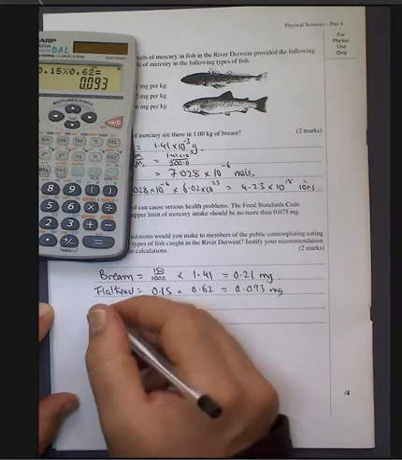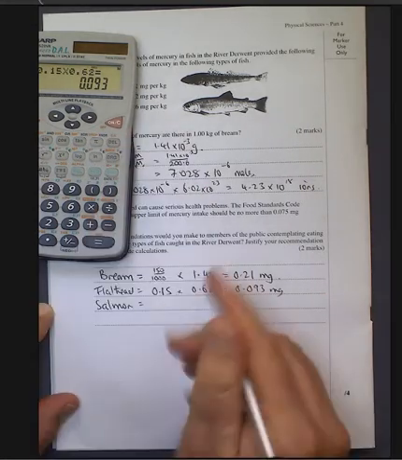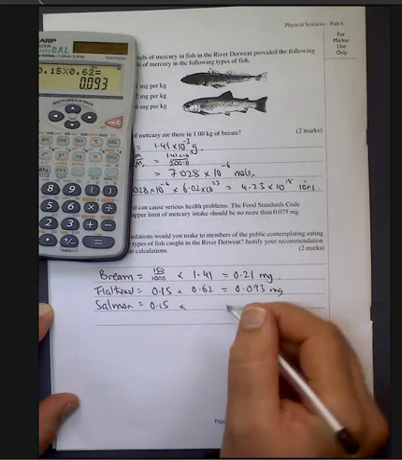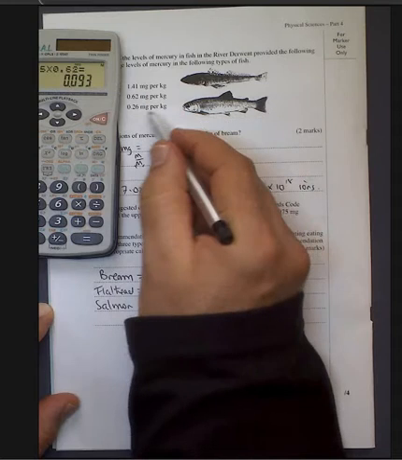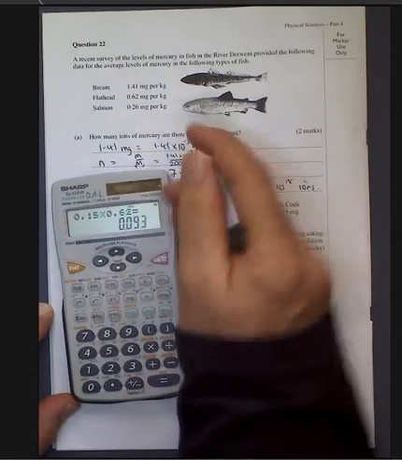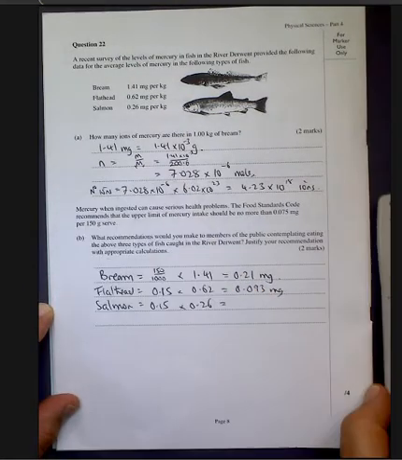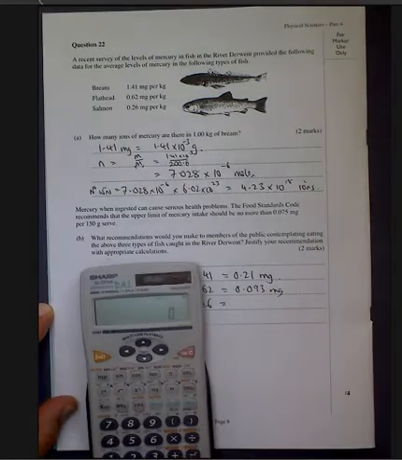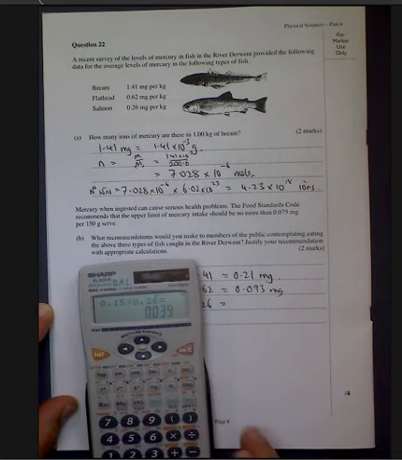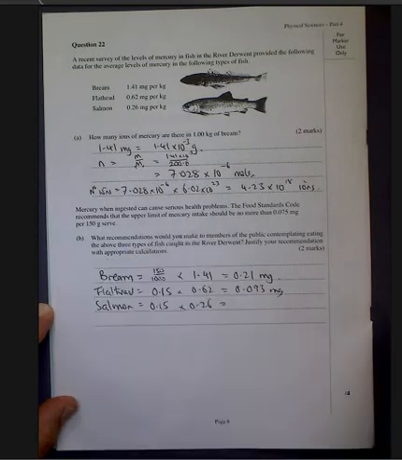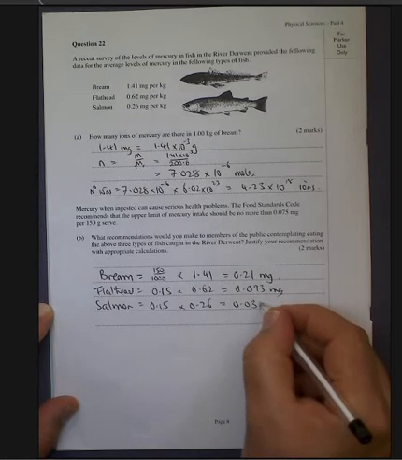And for the salmon, we're going to have 0.15 multiplied by 0.26, which is the value for the salmon. So what are we going to have there? 0.15 times 0.26 equals 0.039 milligrams.